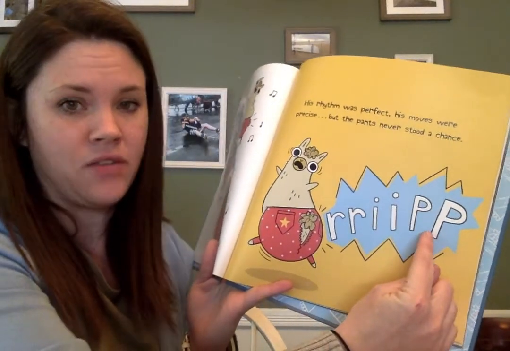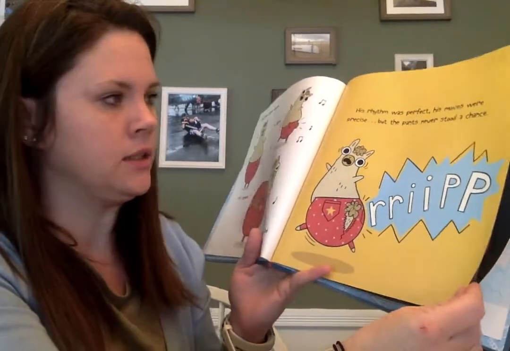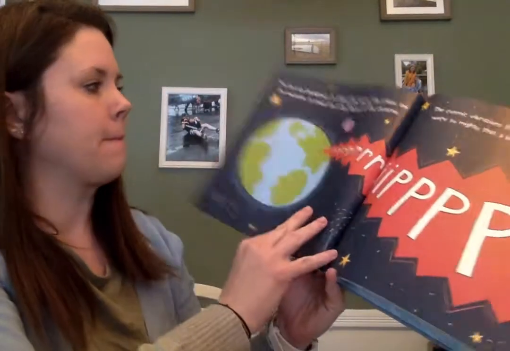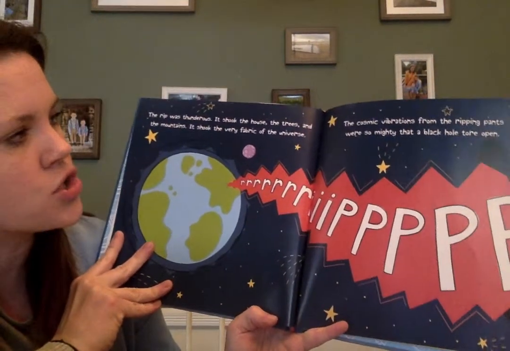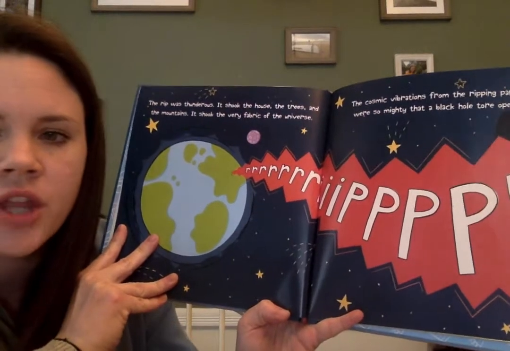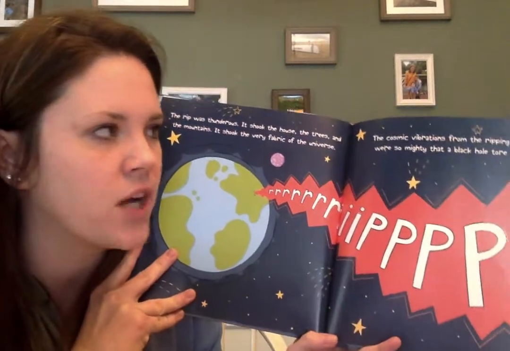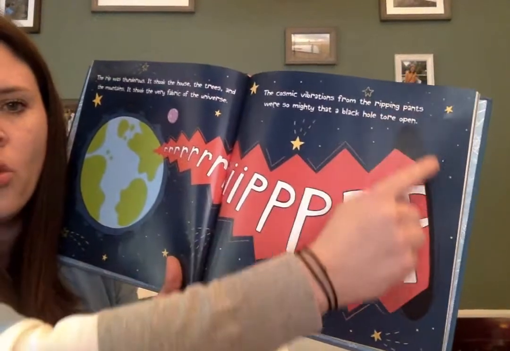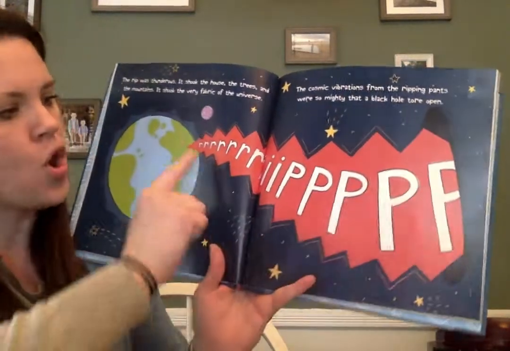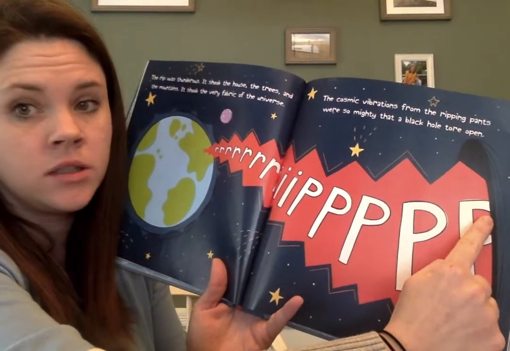Oh no. Have you guys ever had your pants ripped before? Miss Egan has, and it is not good. The rip was thunderous. It shook the house, the trees, and the mountains. It shook the very fabric of the universe. The cosmic vibrations from the ripping pants were so mighty that a black hole tore open. Rip! Oh no. That is not good.